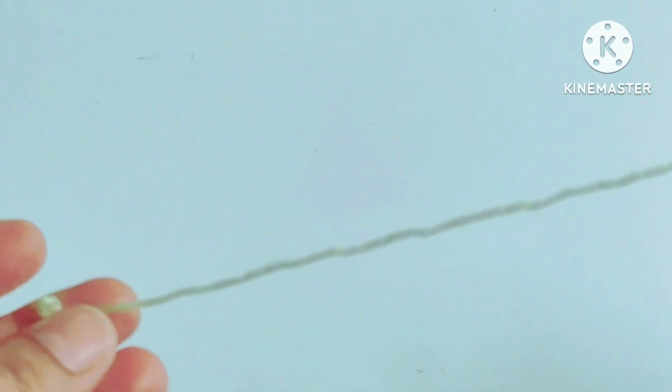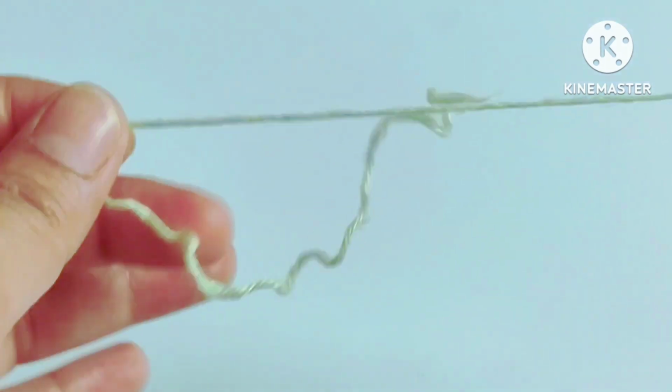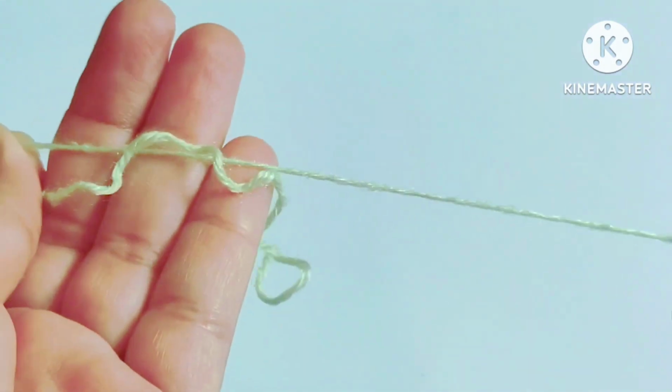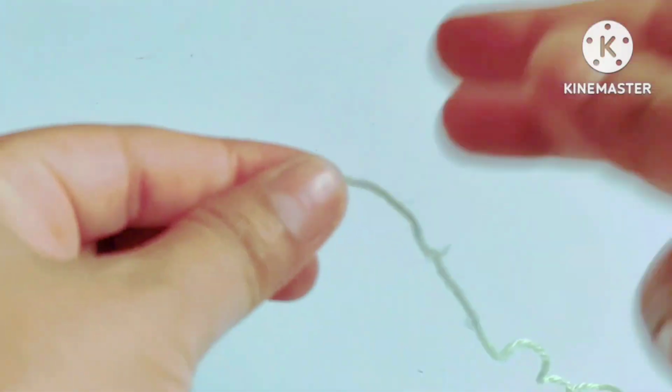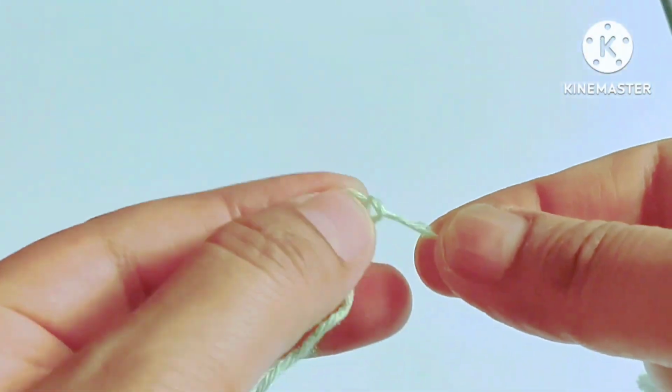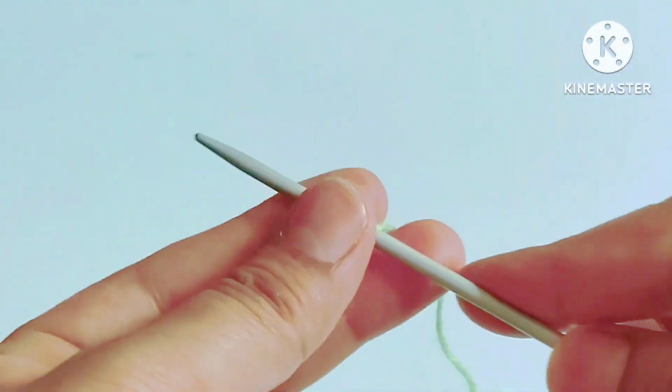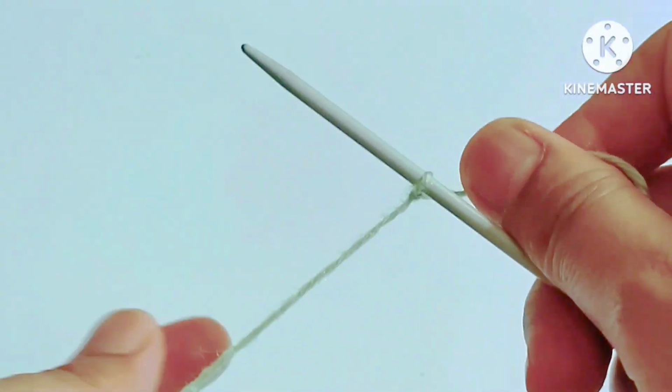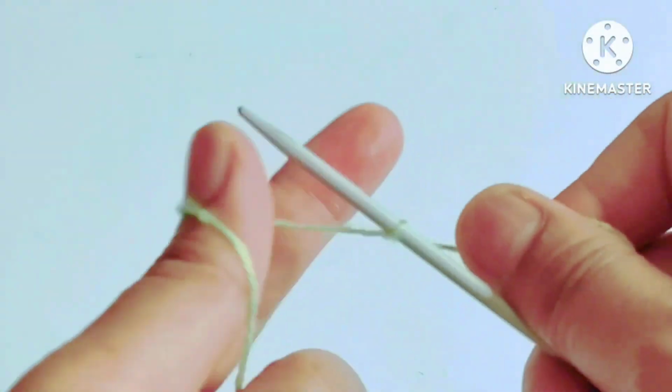So friends, now we will cast on stitches on our needle. For casting on, we will use a single strand of the yarn, not double like this. So first of all, make a small knot here like this, and then insert the needle here. You can cast on stitches according to your project.